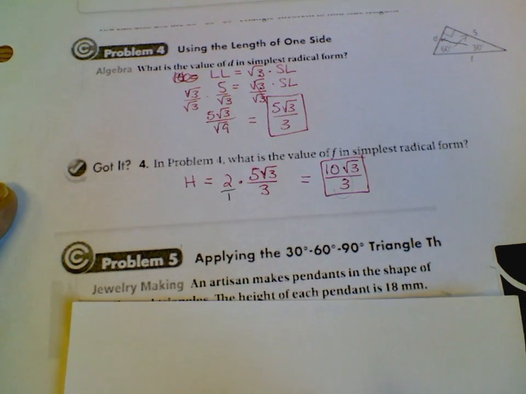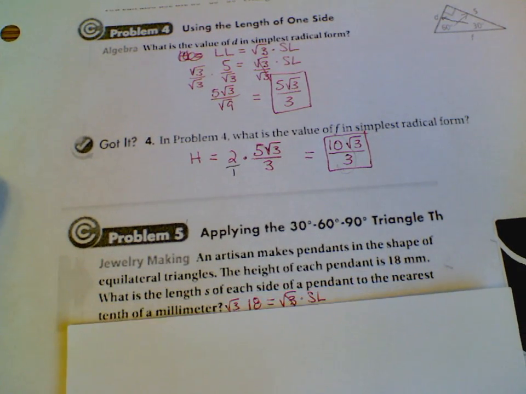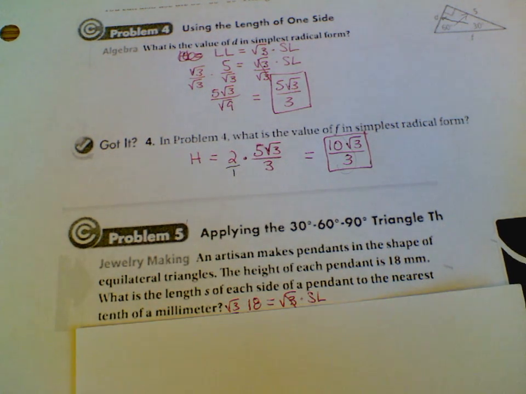Okay, one more question here. Why don't you pause it and see if you can get it set up, and then come back to it and see how I did it.